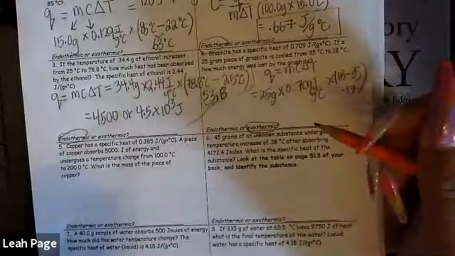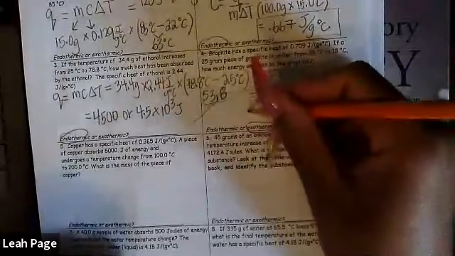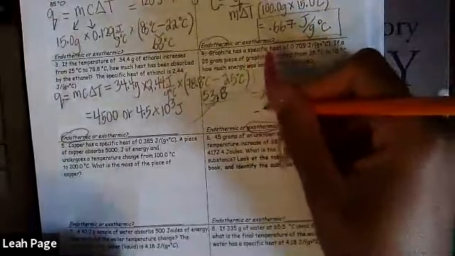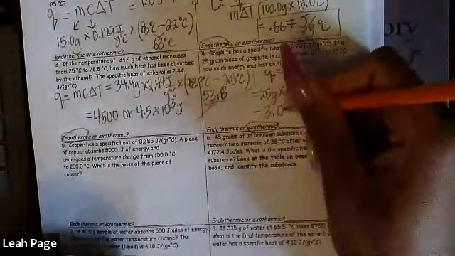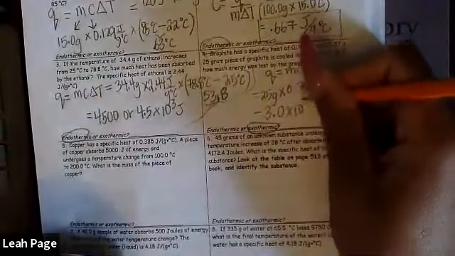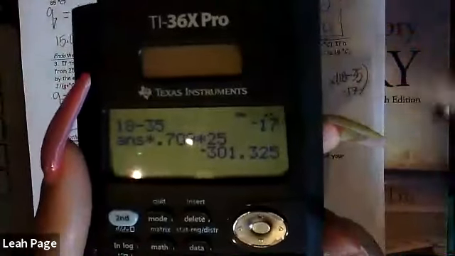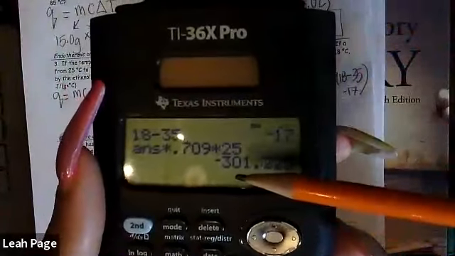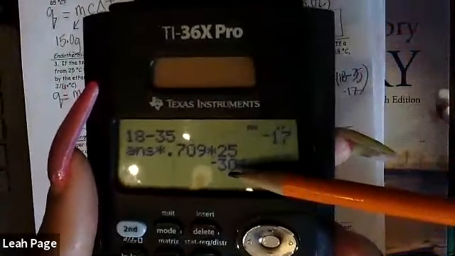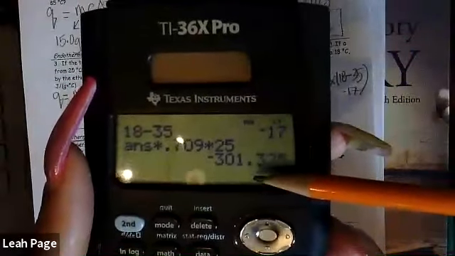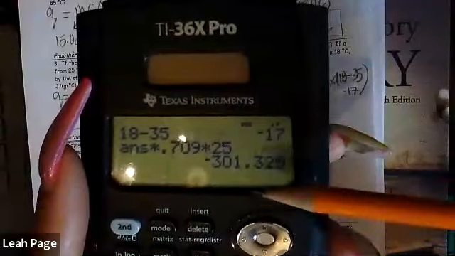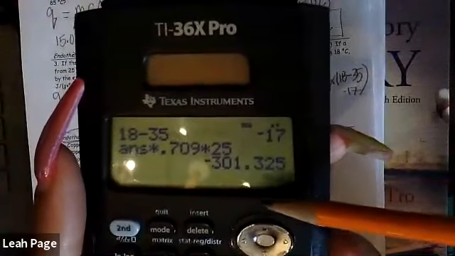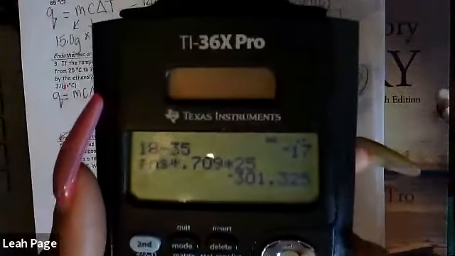Negative 3.0 times 10 to the second. It is not possible for you to put this as negative 300 because that's only 1 sig fig. If we say negative 301, that's 3 sig figs. To get 2 sig figs, we have to write this number in scientific notation.